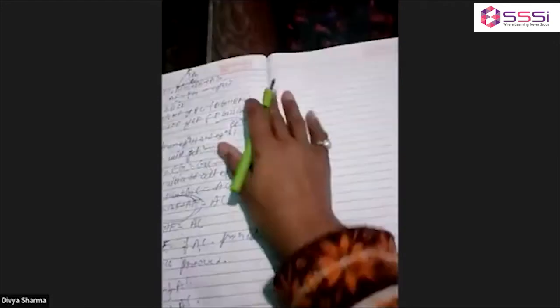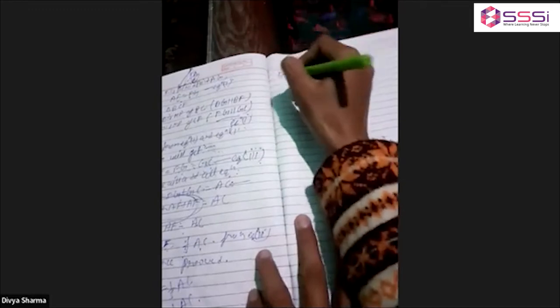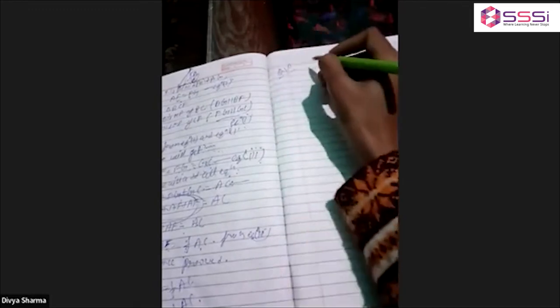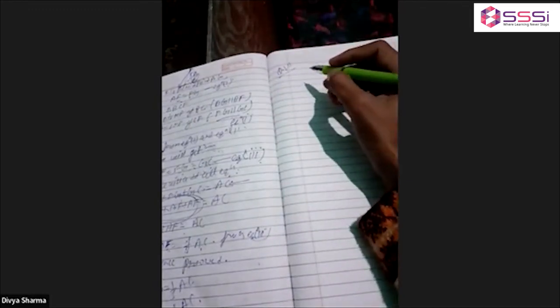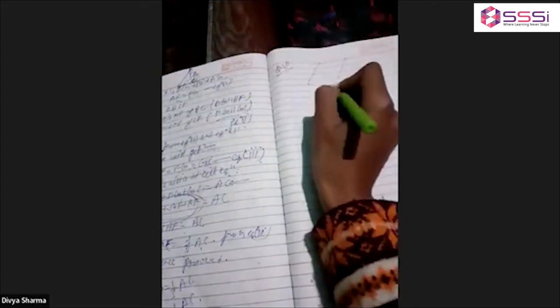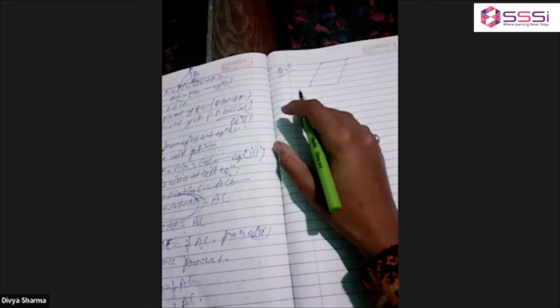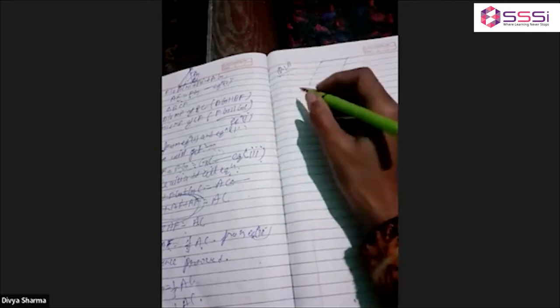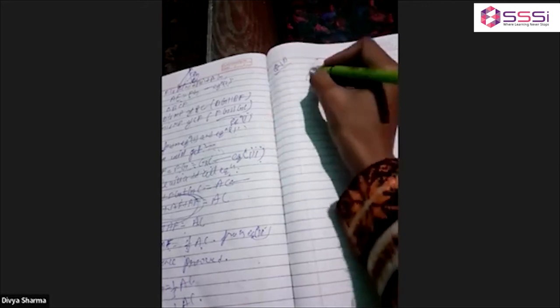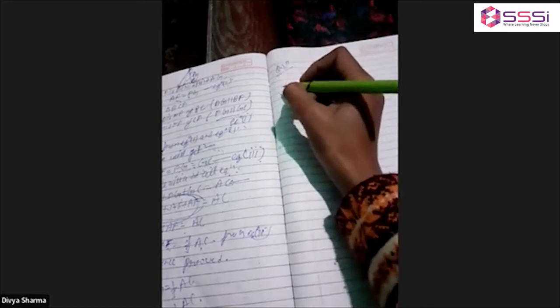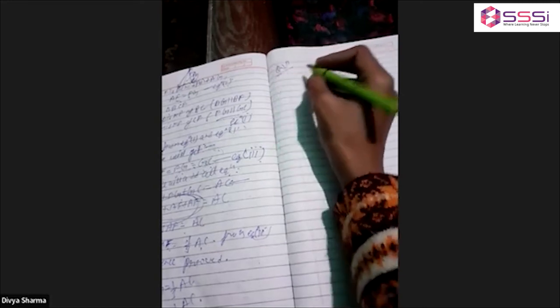This is our quadrilateral, and we can name it as given according to the question.